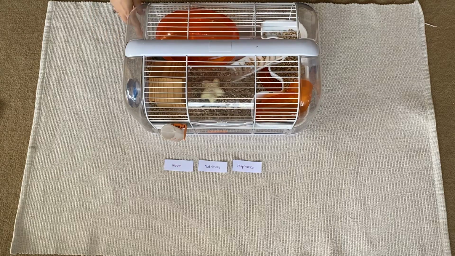For us and for the hamsters, we breathe with our lungs. But how does the fish breathe? In Malay we call it insang. Do you know what it's called in English? Gills. Gills, that's right. Fish breathe through gills, right?